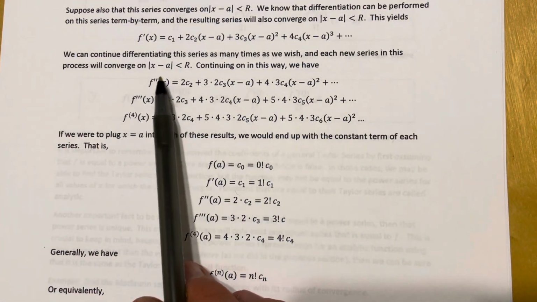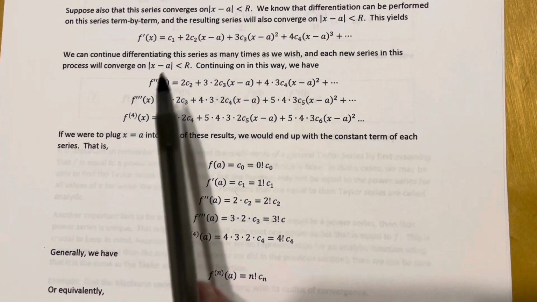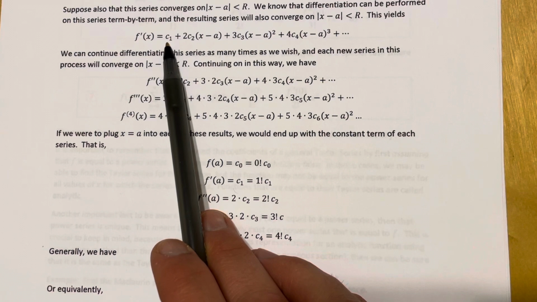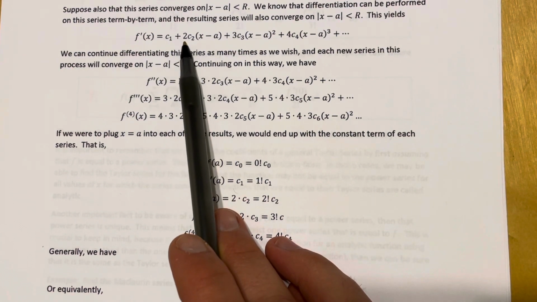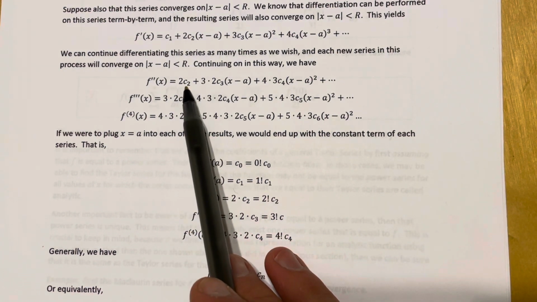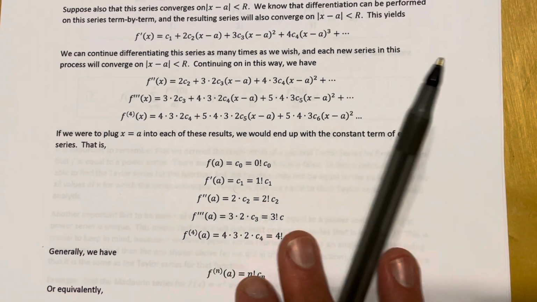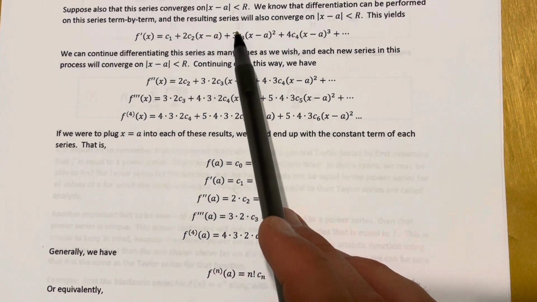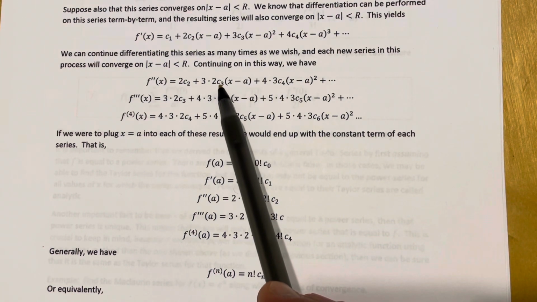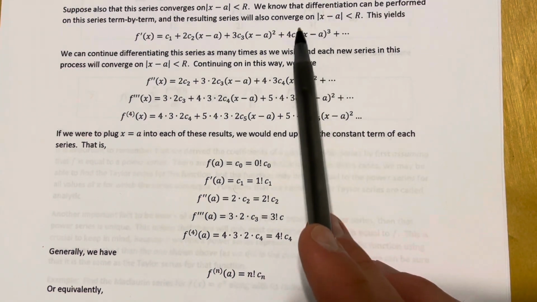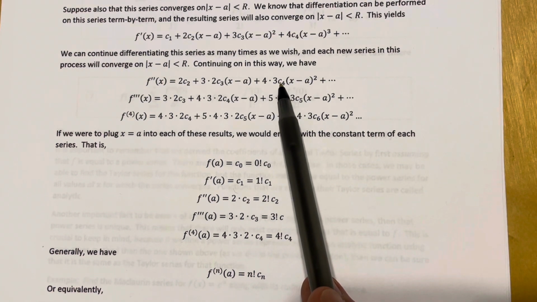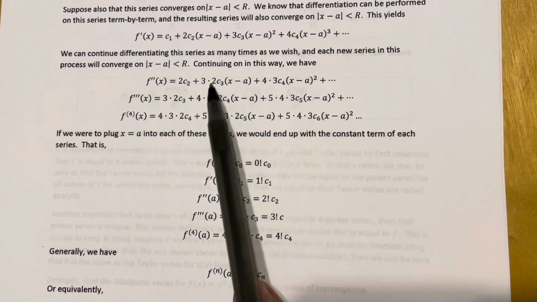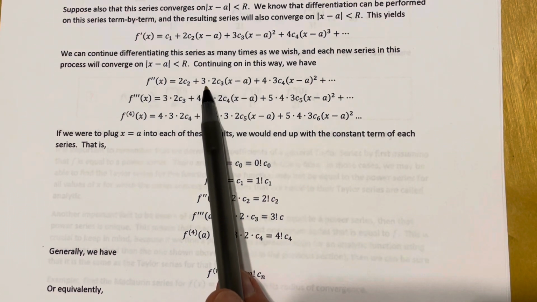So continuing on in this way, if I do f double prime of x, now my c1, the constant from this power series, will go away, and 2 times c2 is going to be my new constant term. And then continuing on by applying the power rule to all of these other terms, the 2 comes down, and I get 3 times 2 times c3 here. This 3 comes down here, I'm going to get 4 times 3 times c4 here, times x minus a squared, of course.